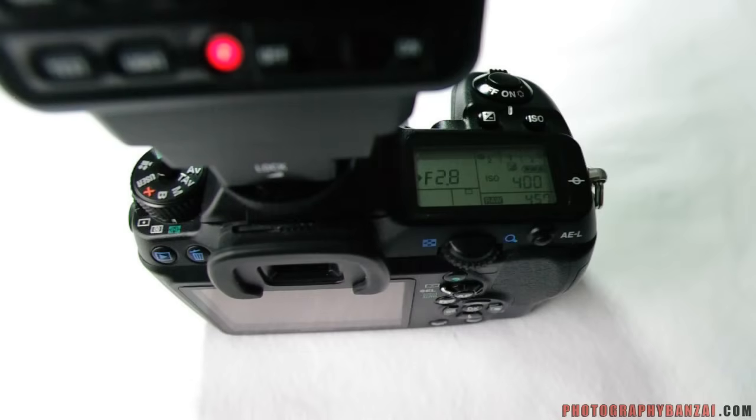Today I'm talking about camera settings. In a previous video I talked about using the standard program mode to get the settings that you want, but with a simple, easy to use setup. You don't have to micromanage settings.